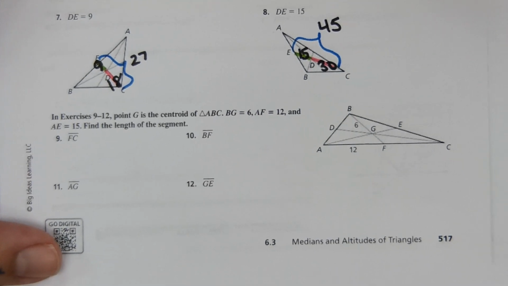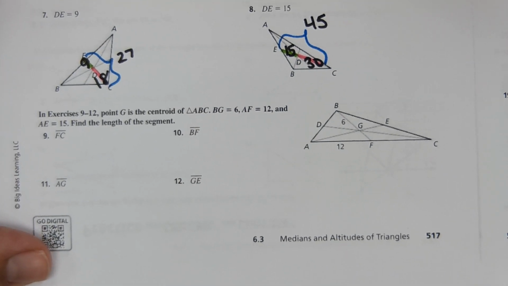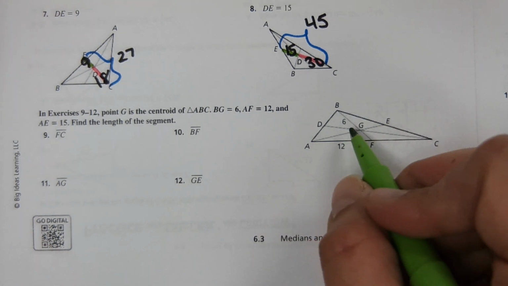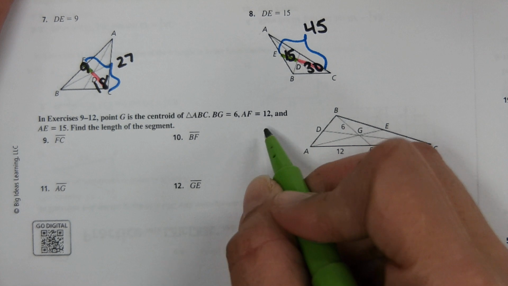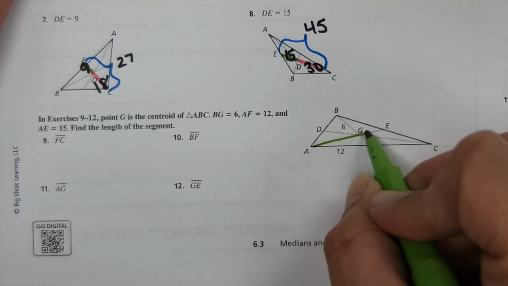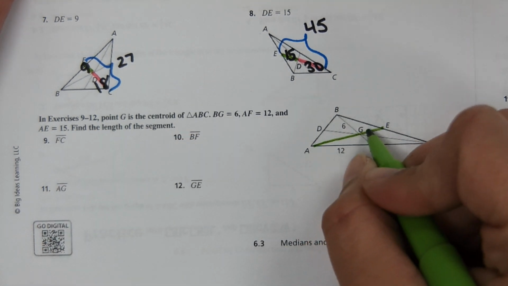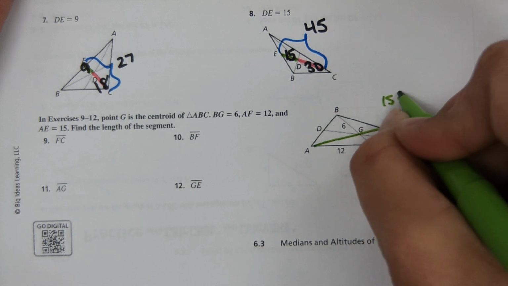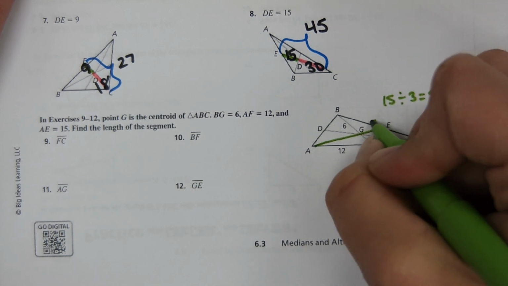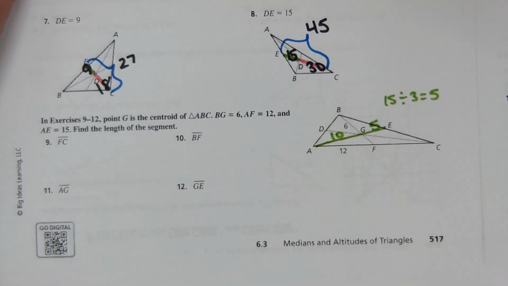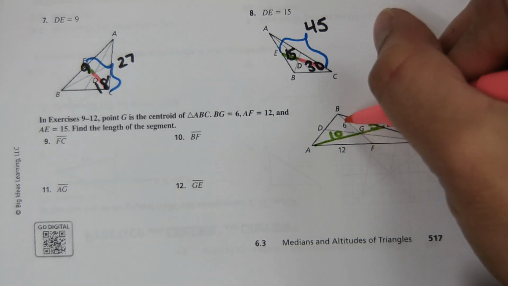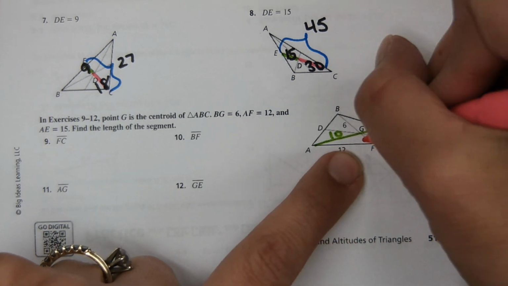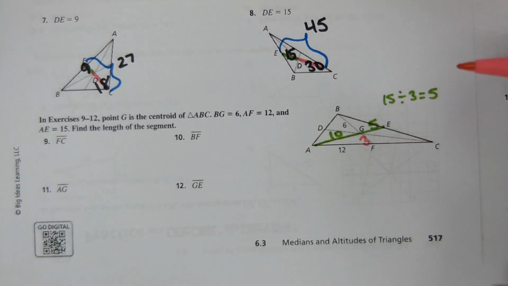Okay, then down here, continuing the concept, it says BG is 6, which it's labeled, which is nice. AF is 12, and then AE, this whole segment is 15. To find the specific parts of the segment, 15 divided by 3 would be 5. So the short side would be 5, and the longer side would be double that, which is 10. For this segment right here, the longer part is 6, so then the shorter part will be half of that, which is 3.